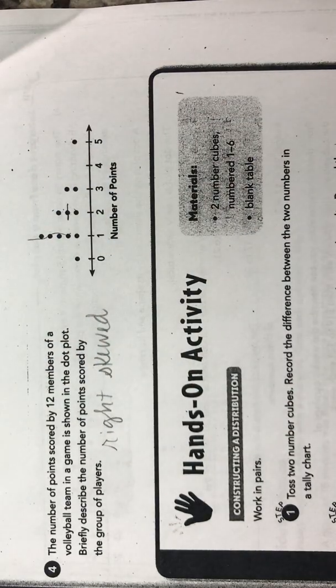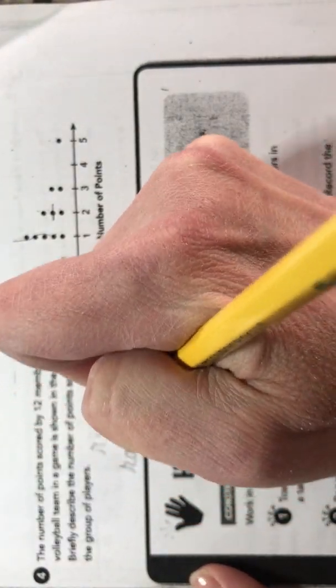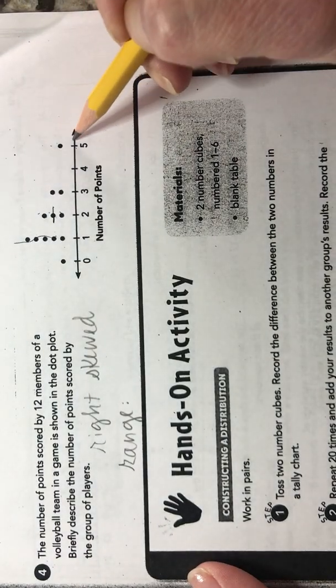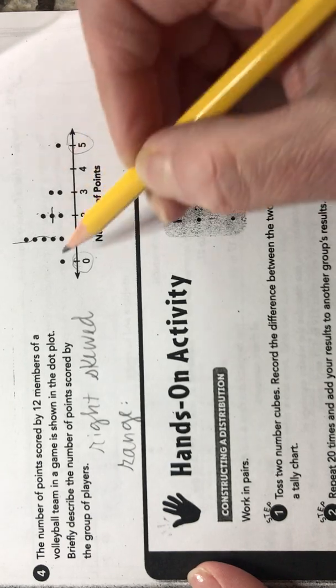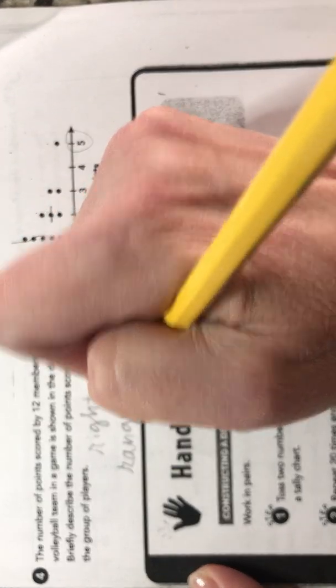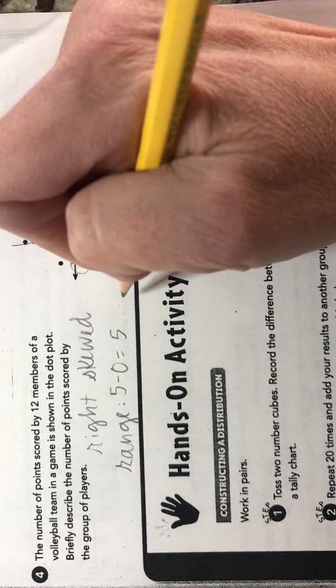I could also say that I could find a range. How would I find a range? I would take the dot with the biggest number and subtract the difference to the smallest number. So 5 minus 0 equals 5. Our range would be 5. What else could I say about this? I could say that most players scored 1 point.